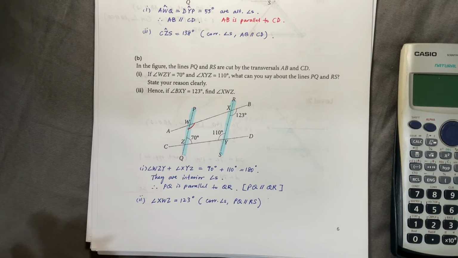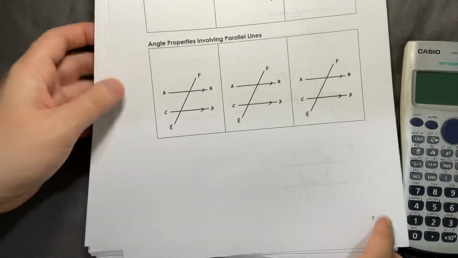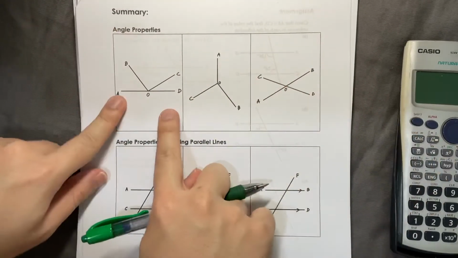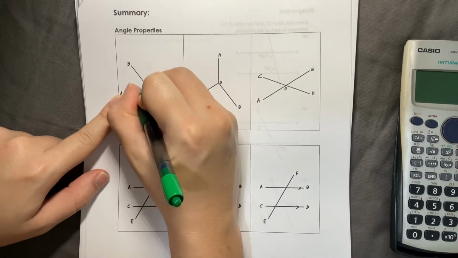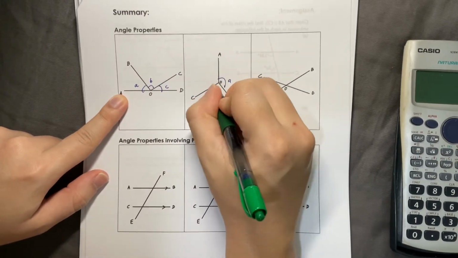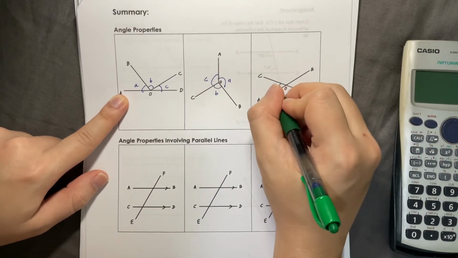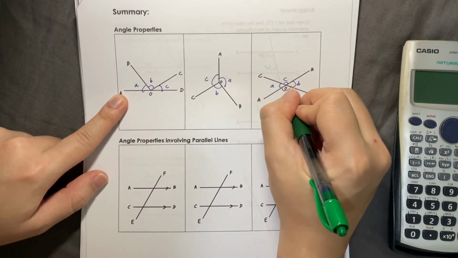Alright, without further ado, let's wrap up what's going on here. We have two sets of angle properties. The first set is our basic ones. So this one, and this one. Angle A, angle B, angle C. And this one, angle A, angle B, angle C, angle D.